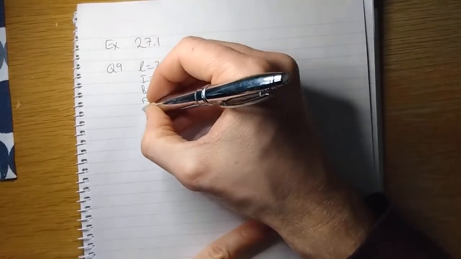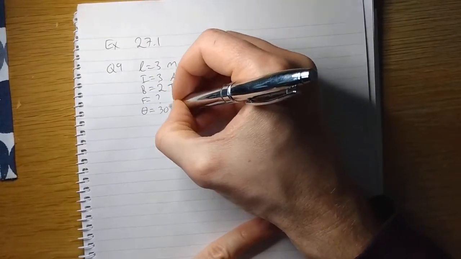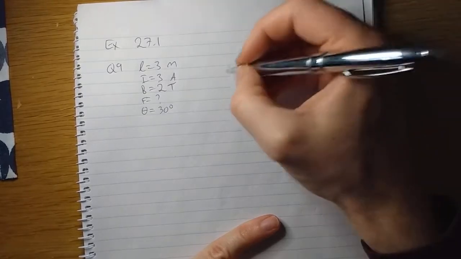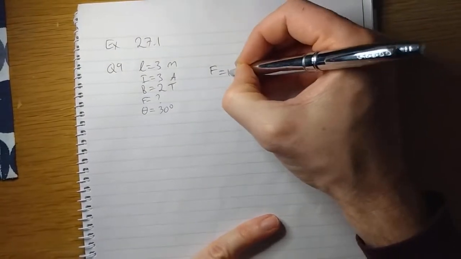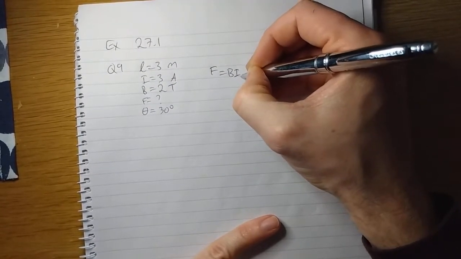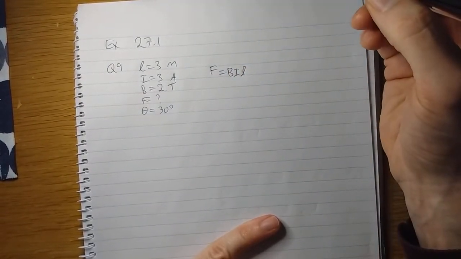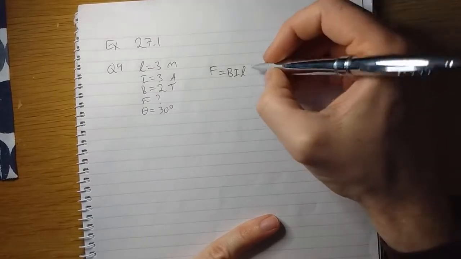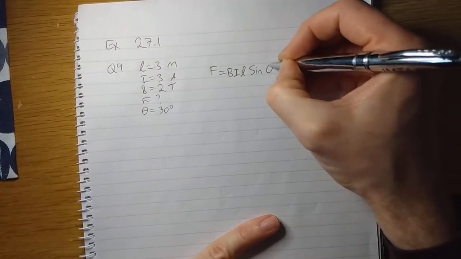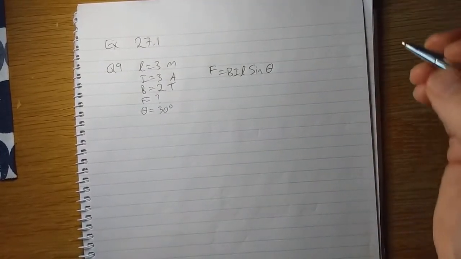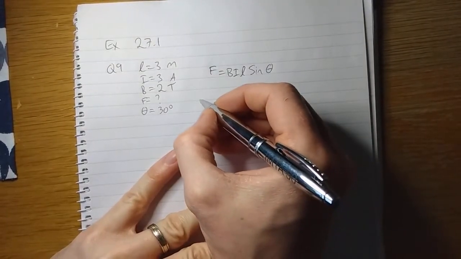But the wire is at an angle of 30 degrees to the magnetic field. Normally we would do BIL, where it was 90 degrees, because that's when you get maximum force. We're going to be using BIL sine theta, but I want to just draw it and explain it a little bit here if you don't mind.